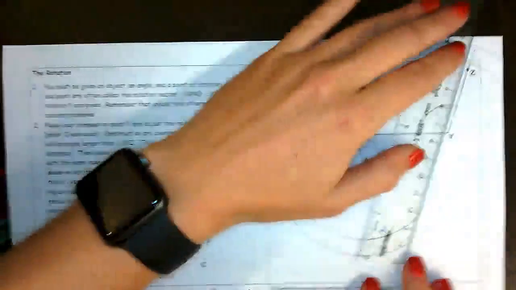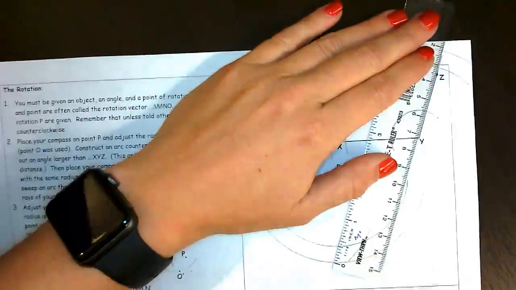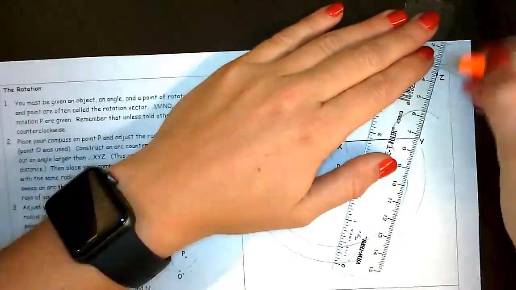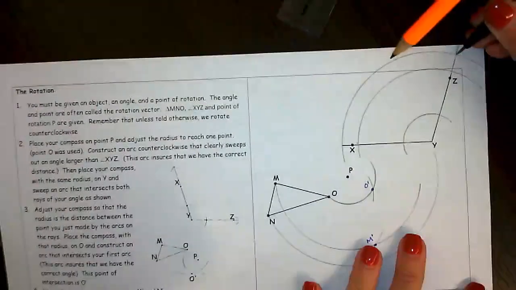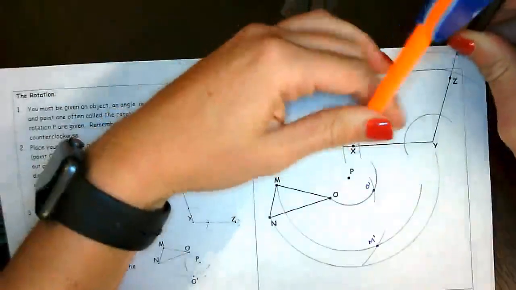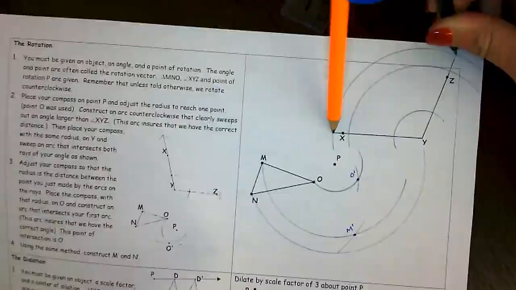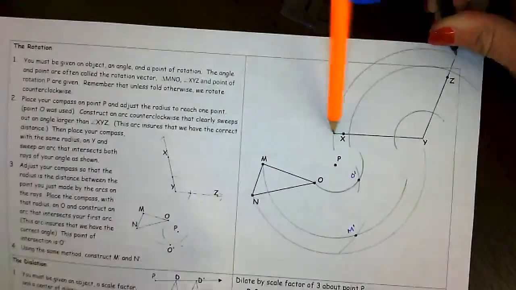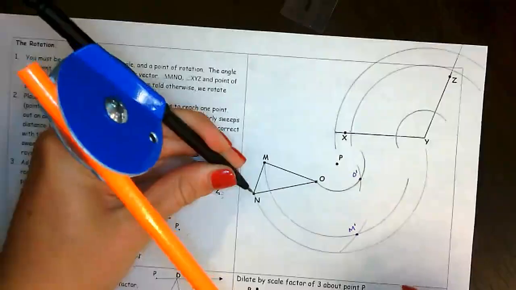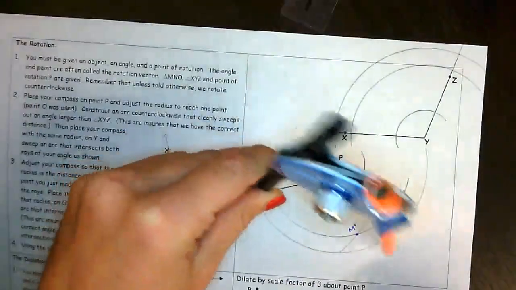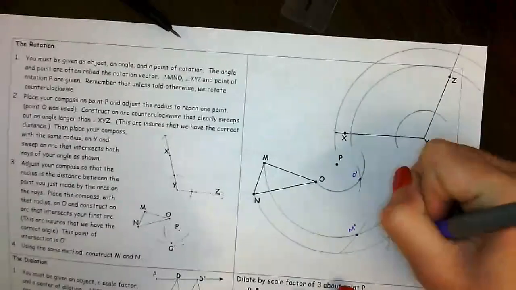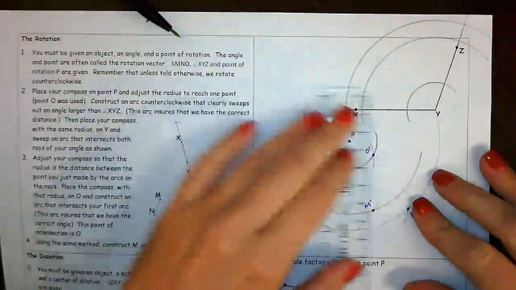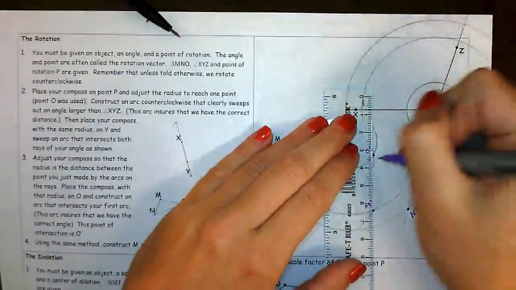Grab your straight edge and connect. Okay, I now have an intersection to build off of. So from here to here, okay, we can adjust our compass width. Once you have that adjusted, you're then going to put your point down on N and make your arc. Okay. This intersection is now N prime, and we can use that straight edge to connect and close this figure.